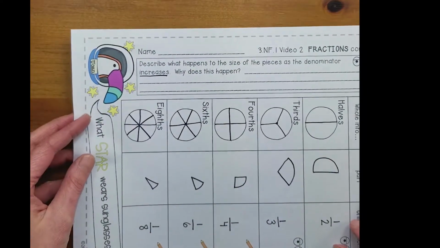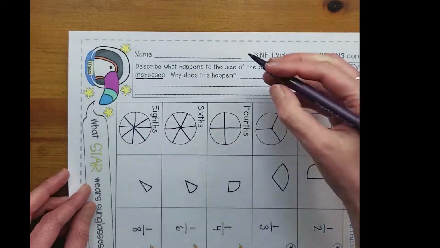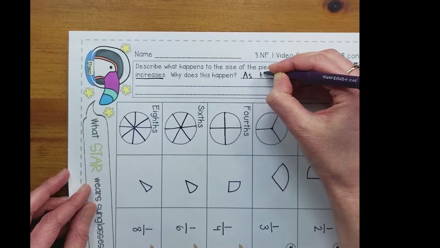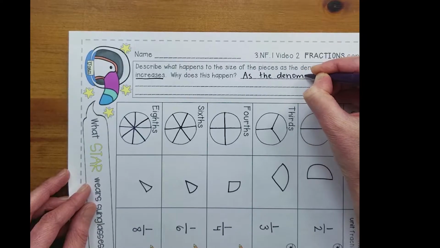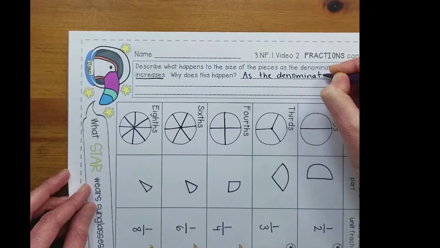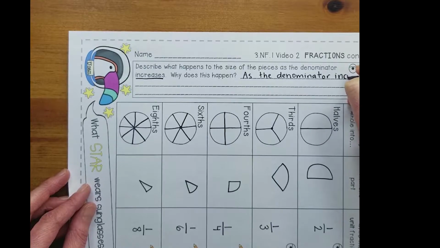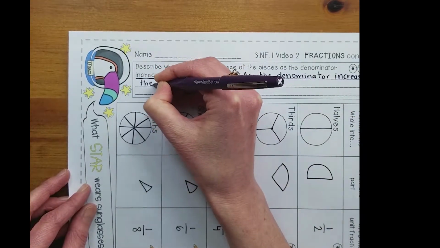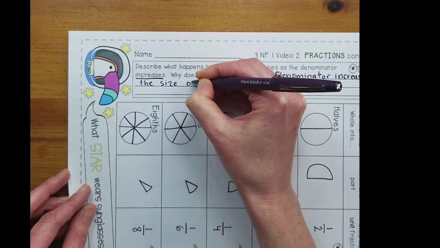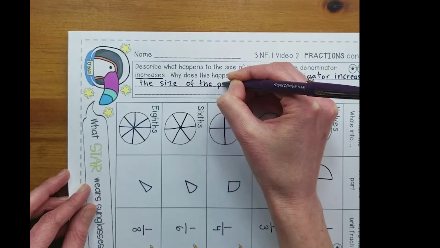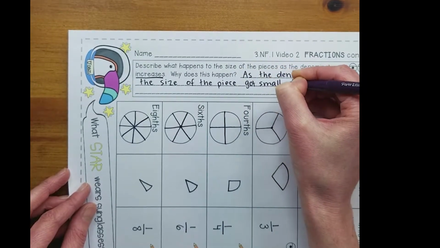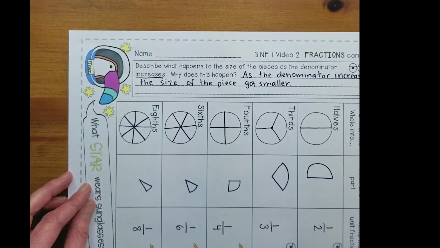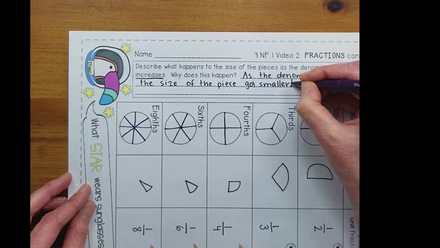Let's jot that down. I think that might be kind of important. So as the denominator increased, the size of the piece got smaller. Oh, I think this is an exclamation mark moment. Let's do that.